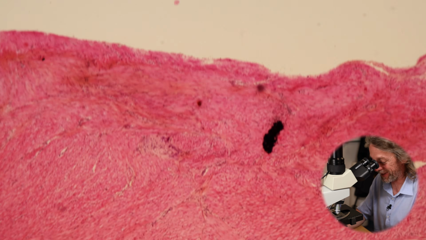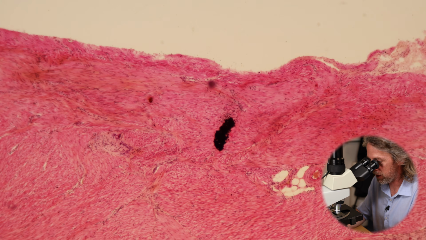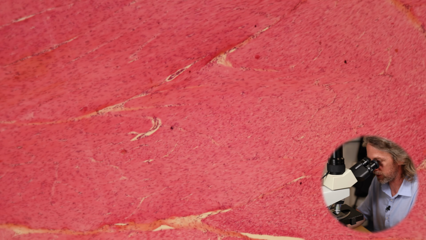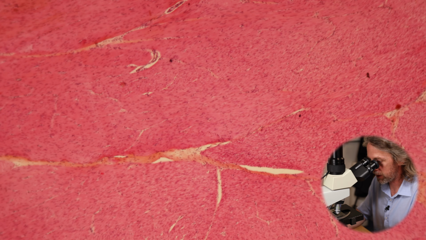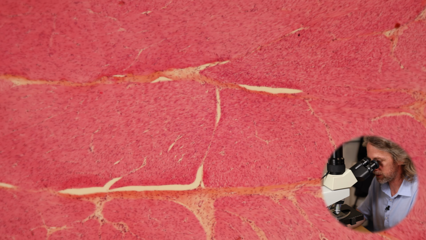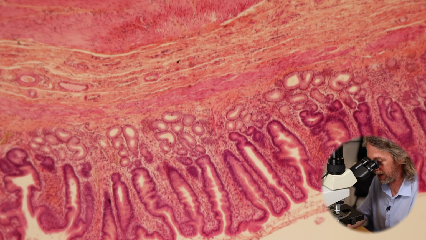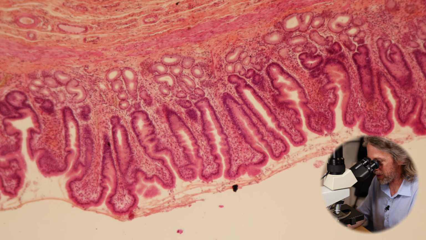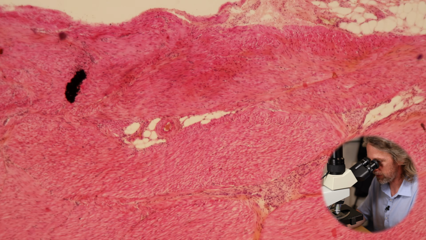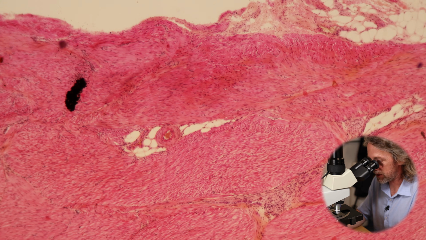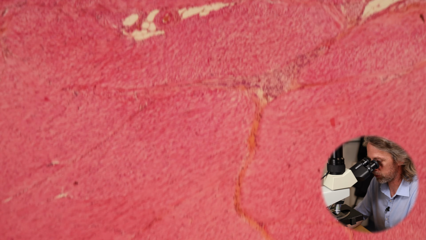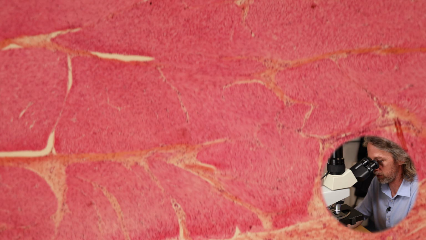But look at this, this is still the lowest power. Look at all this muscle, and it's all in blocks. They're all running in an organised fashion, in slightly different directions, but that's all muscle. And then that last bit here, there's the epithelium. So that's so much muscle. These are the muscle layers, by the way, called the muscularis externa.